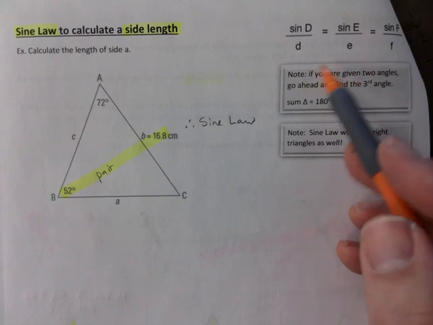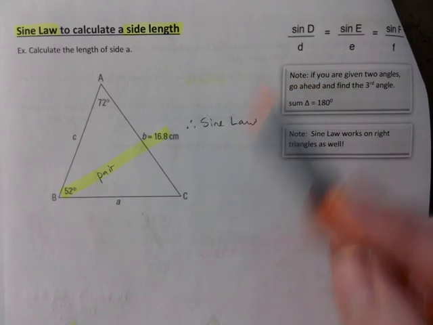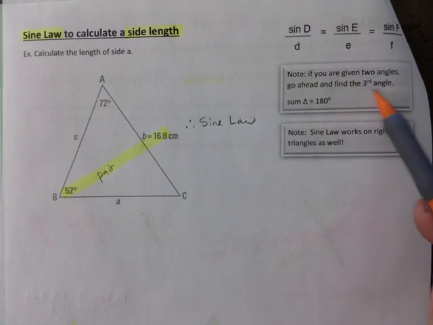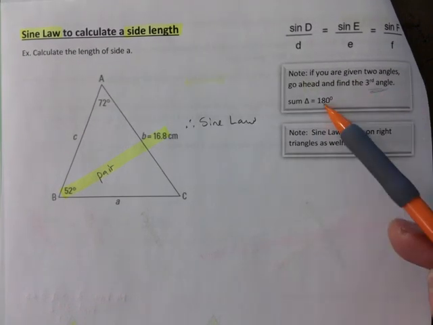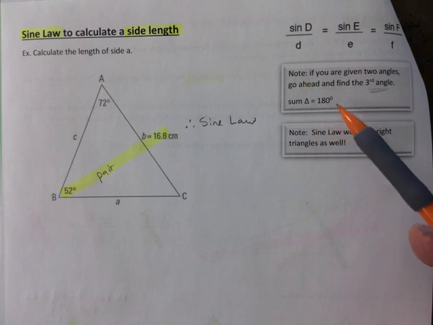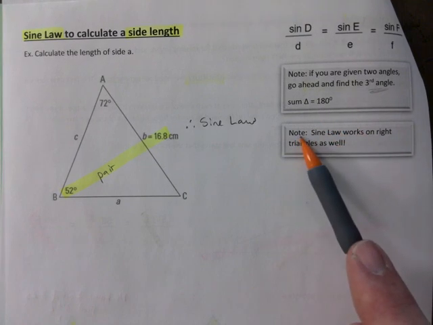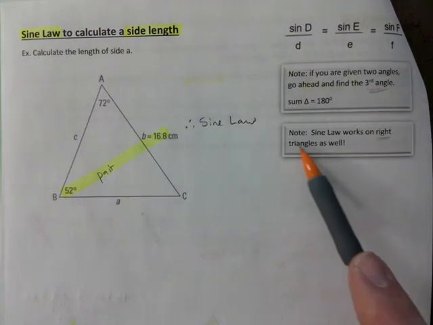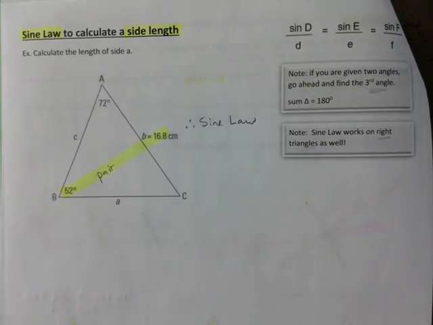And these little boxes here, I put them down after I work through these booklets. So if you're given two angles, go ahead and find a third angle. We're using sum of triangles 180. And then note, sine law also works on right triangles. Notice that, right? Right triangles work as well.